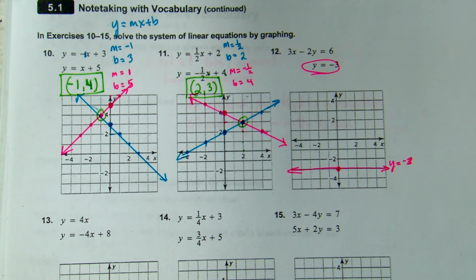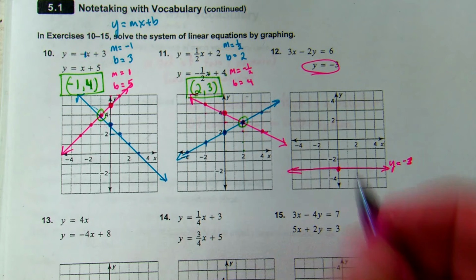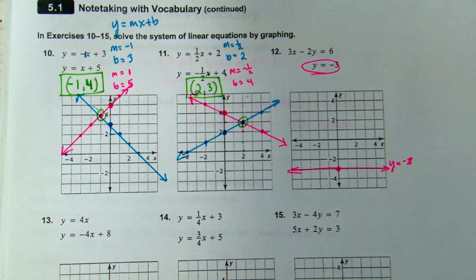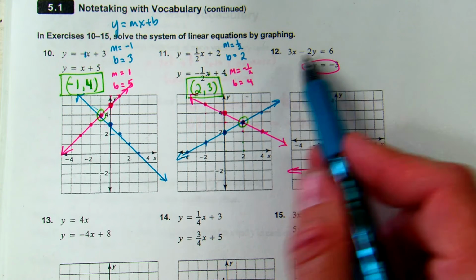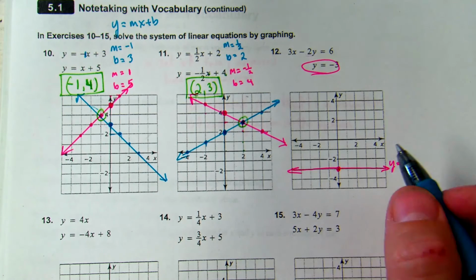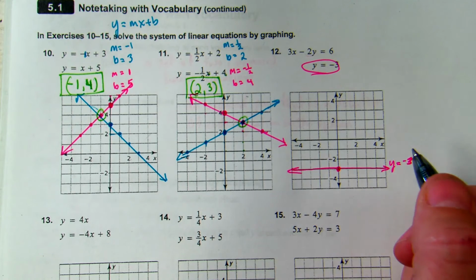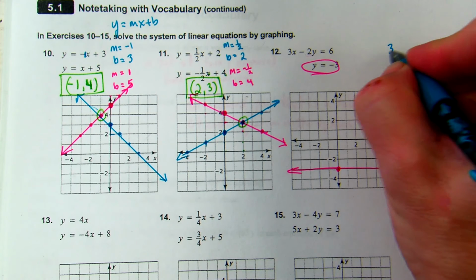And that's pretty easy. There is a 0 slope, and that's the only way x goes away: as you multiply it times 0, then the x goes away. All right? And so now we just have to work out number 12, first equation. It's in standard form. We just need to get it into slope-intercept form so that we can pull out the slope and the y-intercept.